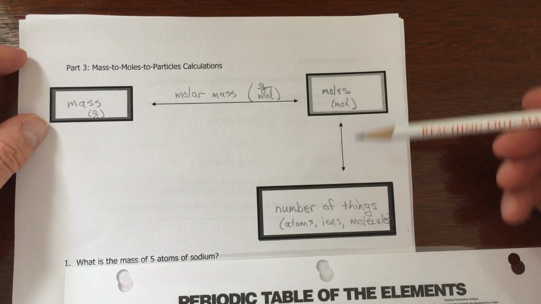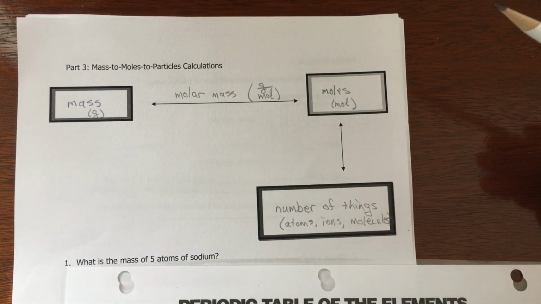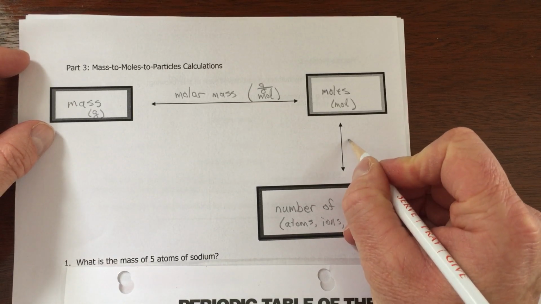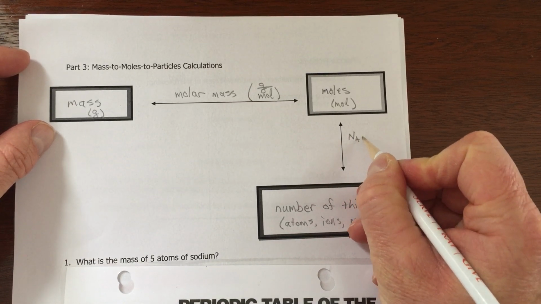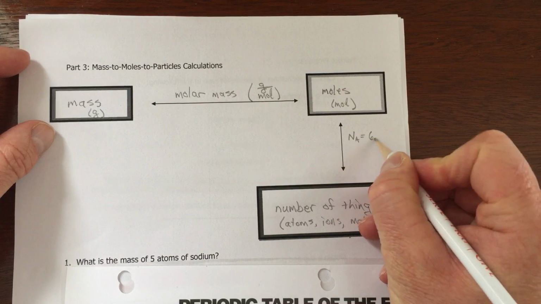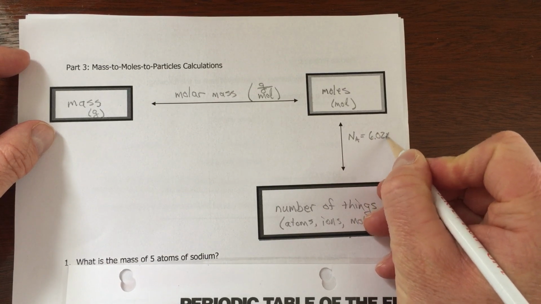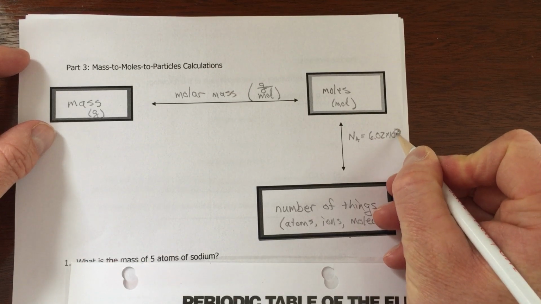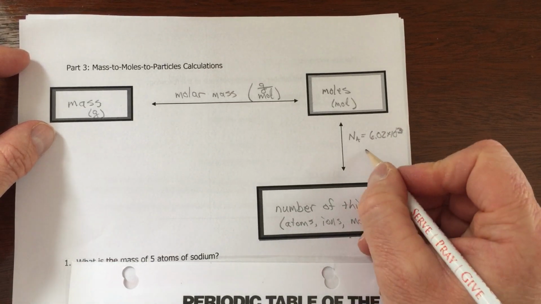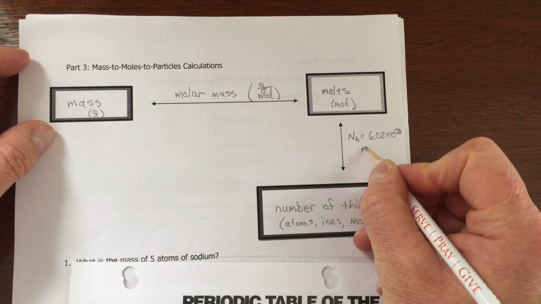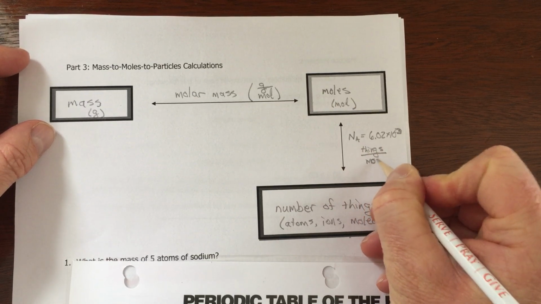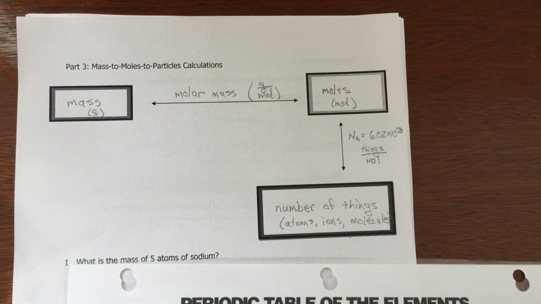Now, to get between moles and number of things, you don't need the periodic table. You just use Avogadro's number. We use the symbol N sub A here. Avogadro's number, it's 6.022 times 10 to the 23rd. And the units on this are things per mole. Things per mole of things, you could even say.